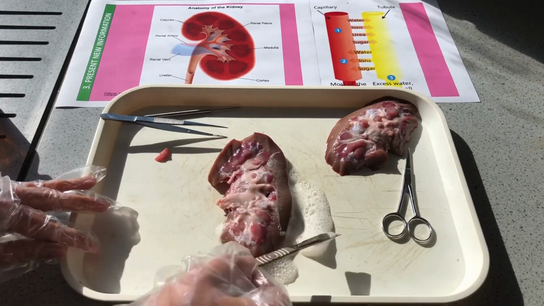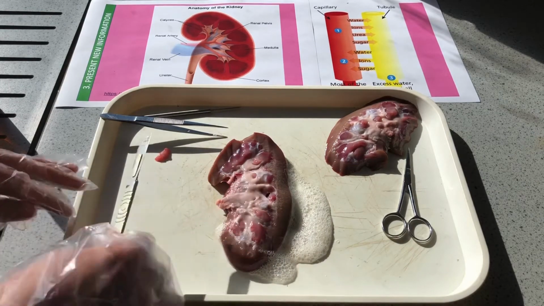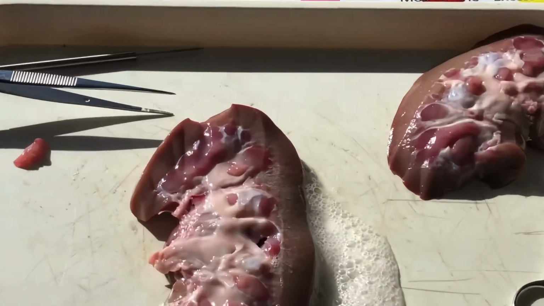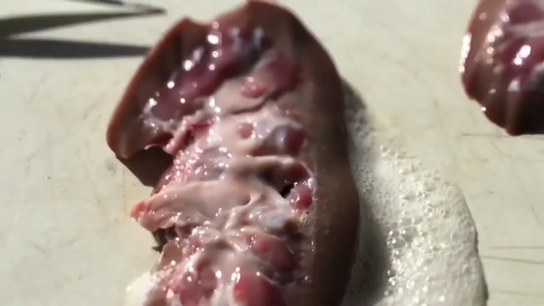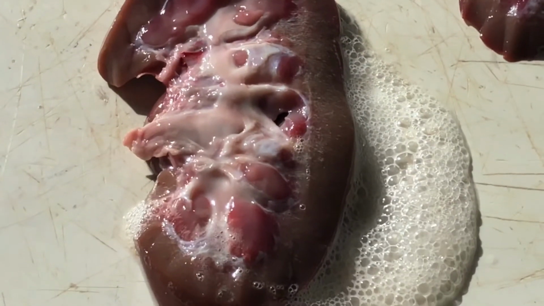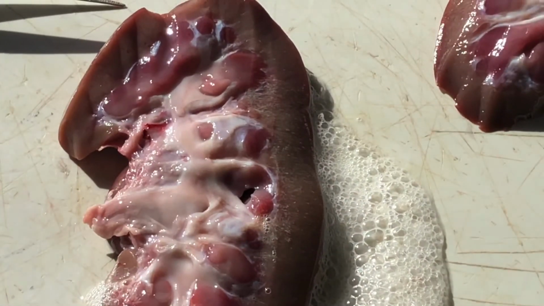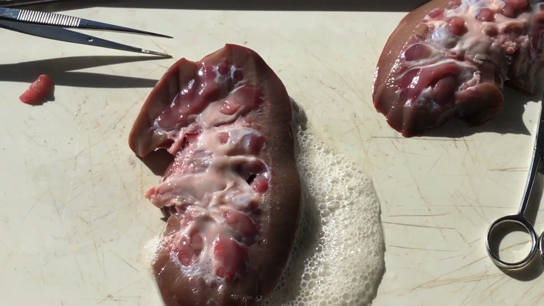We've got a really good view there of those tubules. I'm going to zoom in so you can see a bit better. We can bring it slightly closer and you can see all of those tubules. And if I just zoom out again, let's talk through some of that theory.